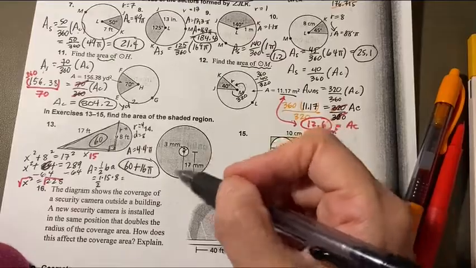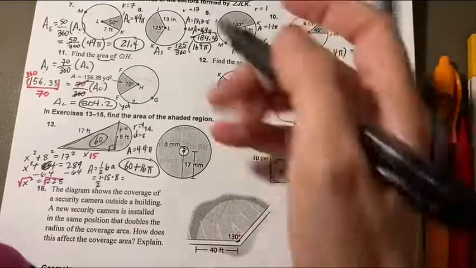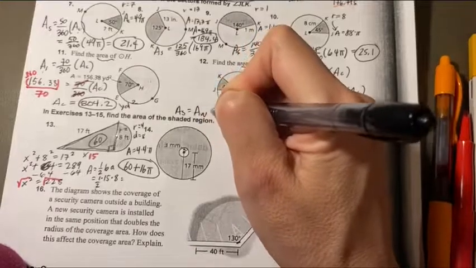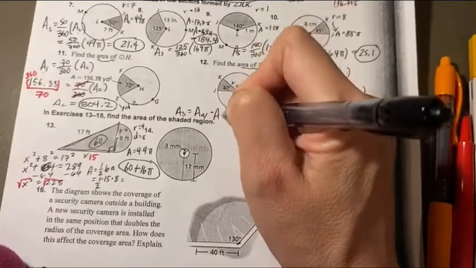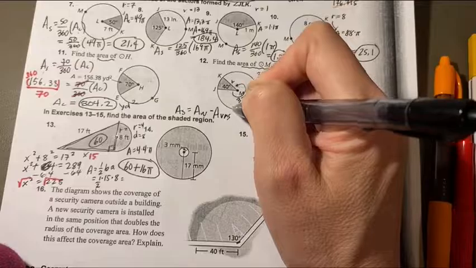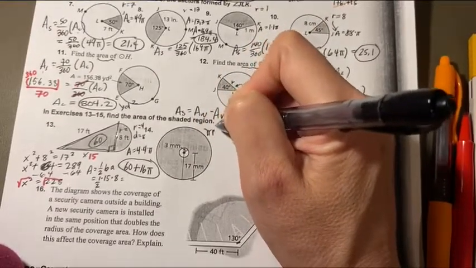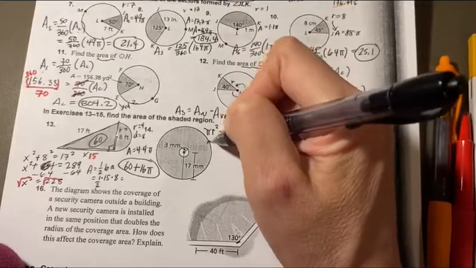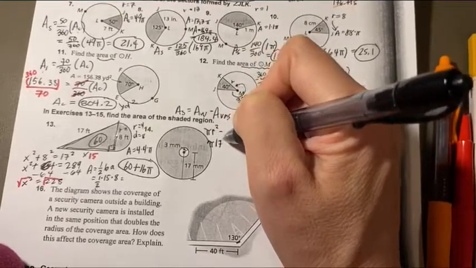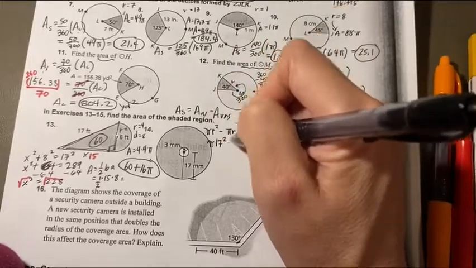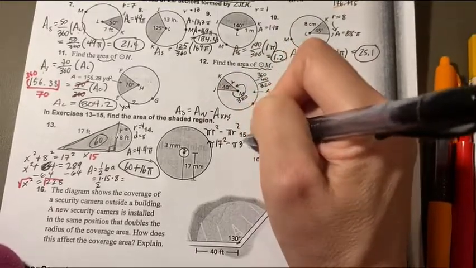We have the area of the whole circle. This is like last time. The area that's shaded is going to be the area of the whole circle minus the area of the unshaded. Okay, so what is the whole circle? It's pi r squared, and r is 17. What's the unshaded? Pi r squared, and r is 3.